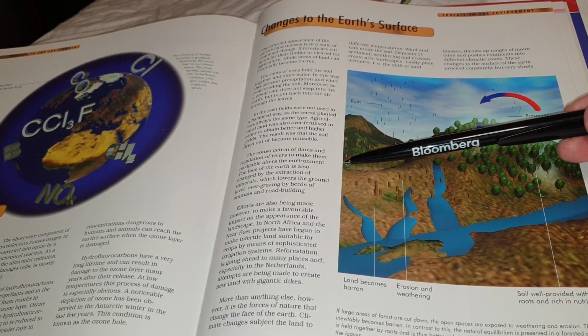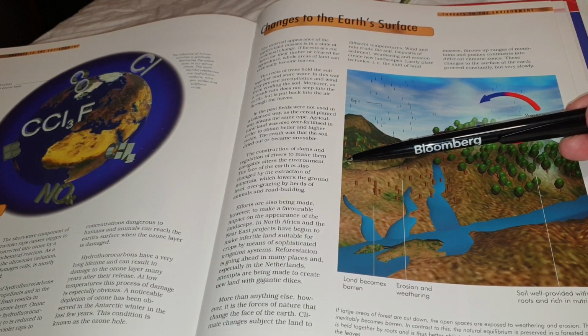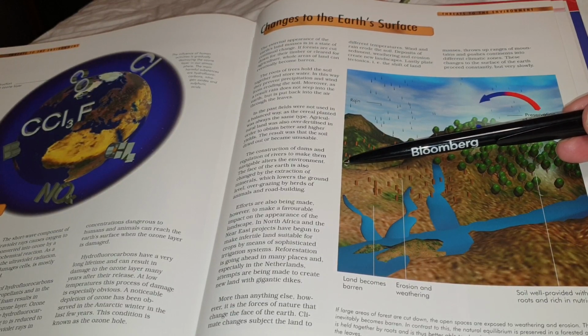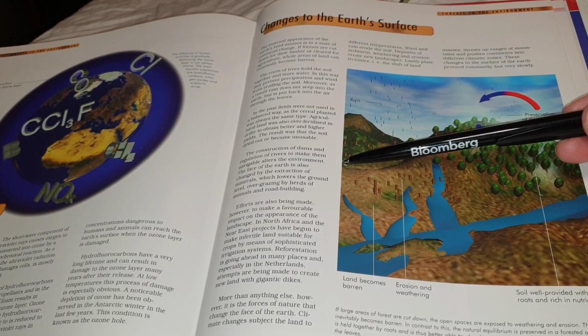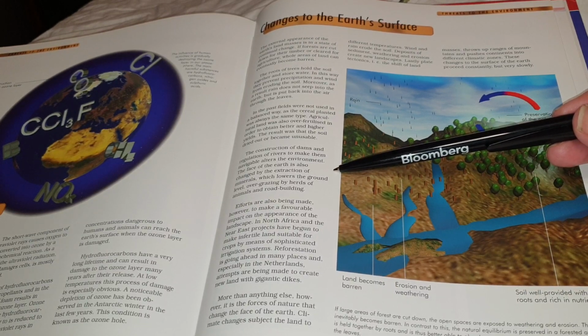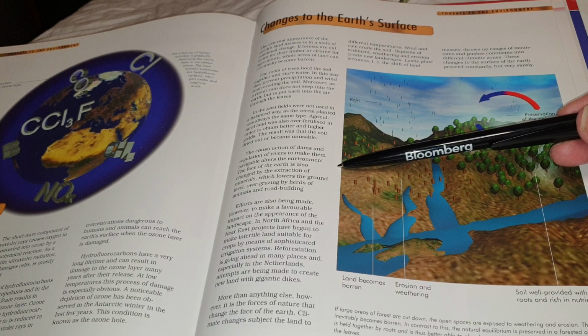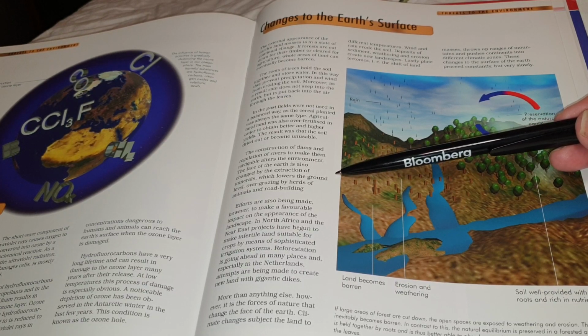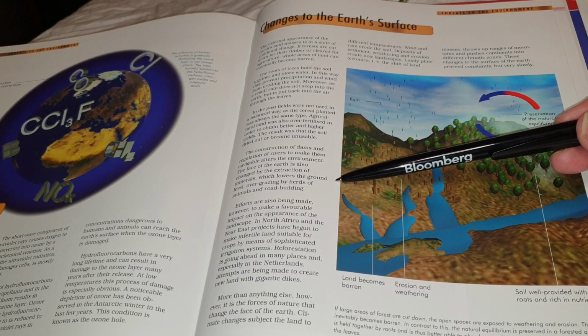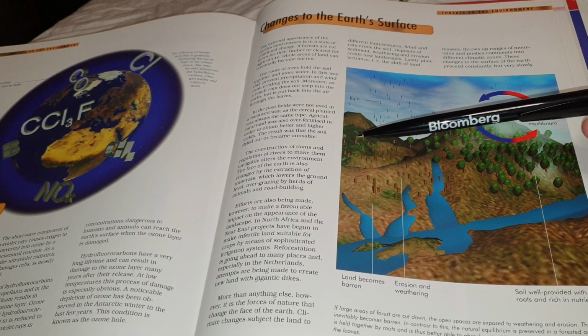The construction of dams and regulation of rivers to make them navigable alters the environment. The face of the earth is also changed by the extraction of minerals, which lowers the ground level, overgrazing by herds of animals, and road building.